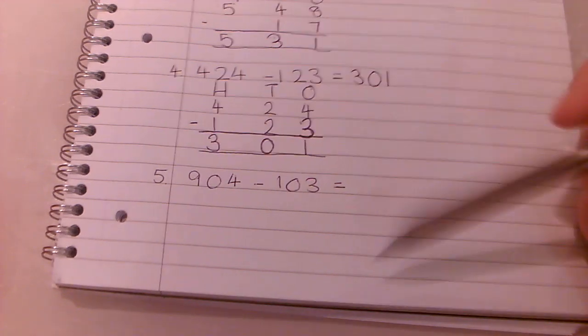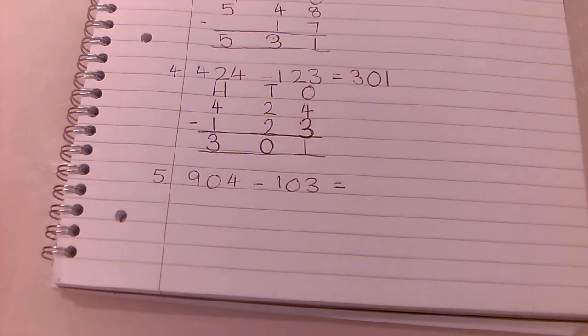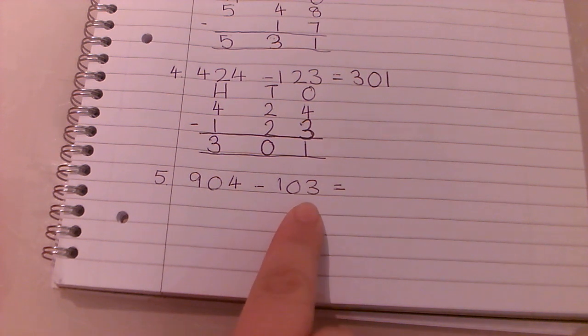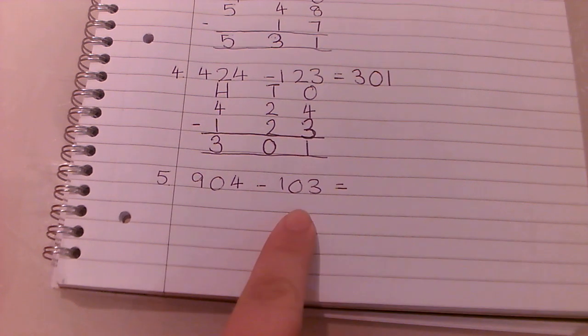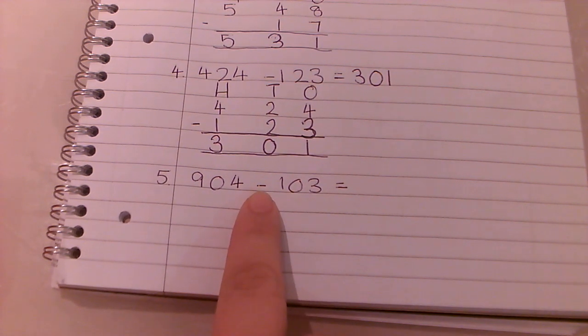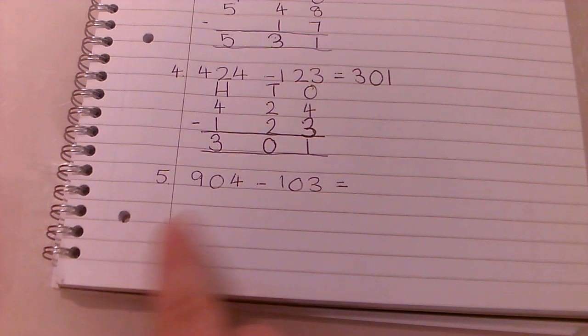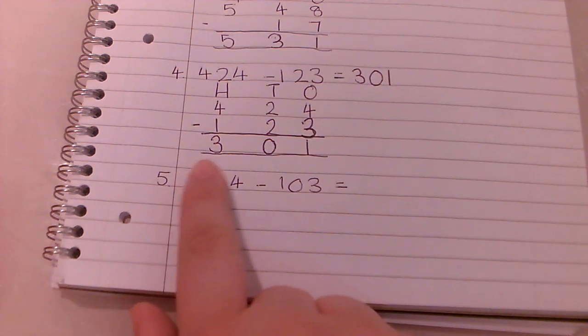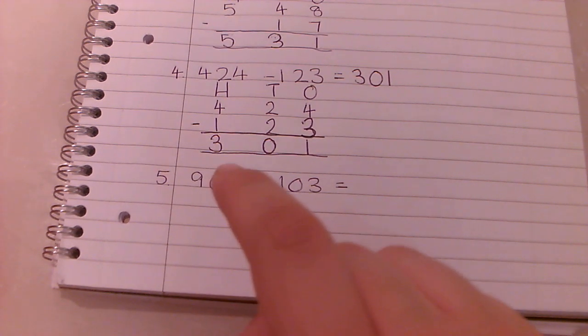Now the final question I'm going to use base 10 because I know in your textbooks, it shows a lot of pictures of base 10. So we're starting with 904 take away 103. So do we need to make both of these numbers if we're subtracting? No. We would only make both numbers if we were adding them together and we wanted to find the combined. What we're doing is we're starting with this number, 904.